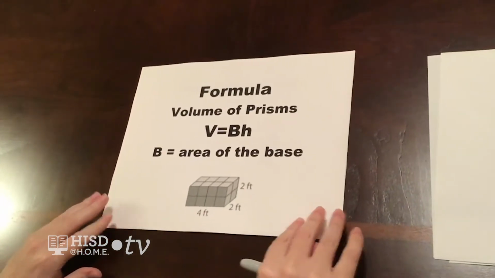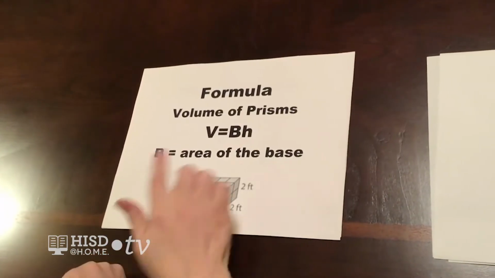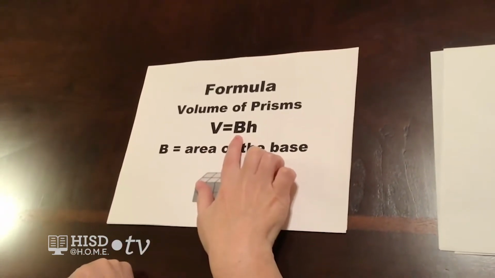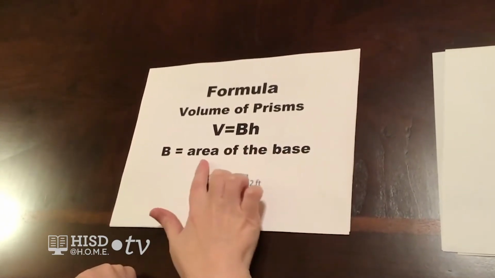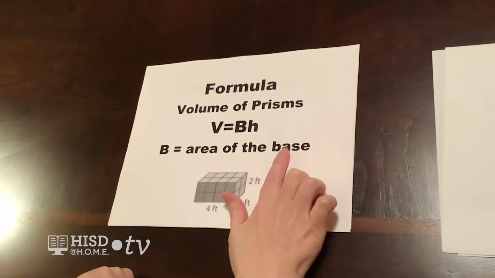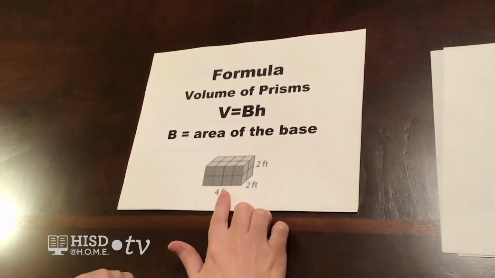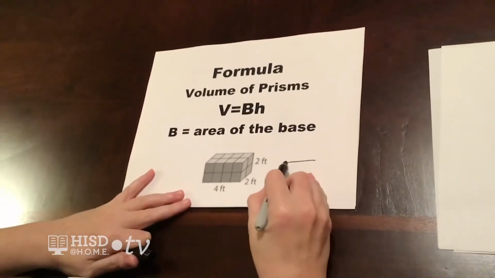Our formula, because we're going to start out working with prisms first, is volume equals the area of the base times the height. B always stands for the area of the base. In our example down here, we have a rectangular prism. Therefore, our base is a rectangle.